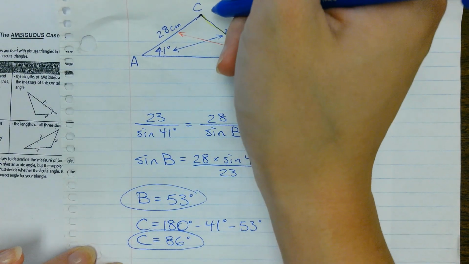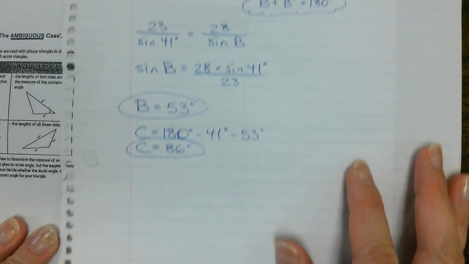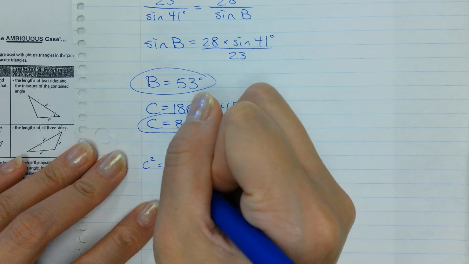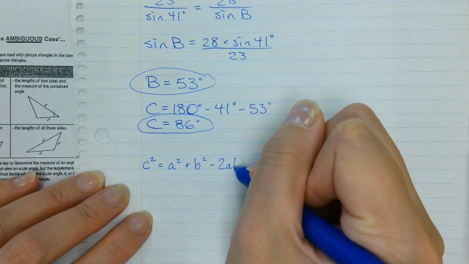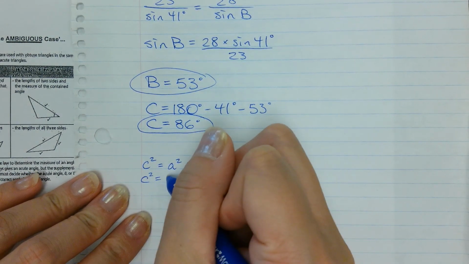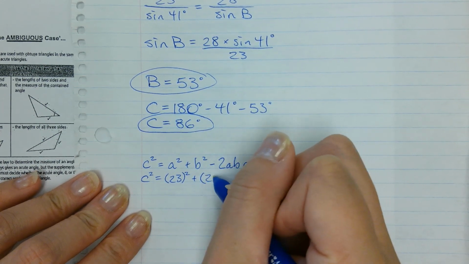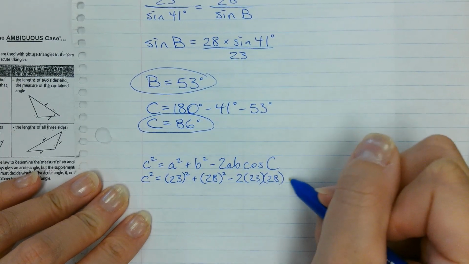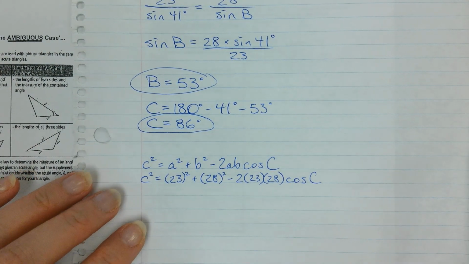Since now I know that this is 86 degrees, just for review's sake, C squared equals A squared plus... I could have just done the sine law. So A is 23, B is 28, cosine 86.